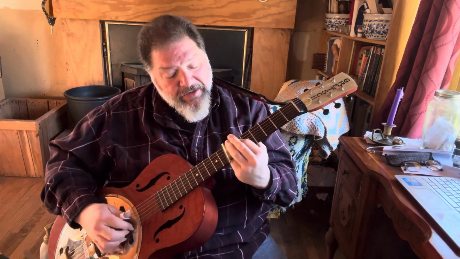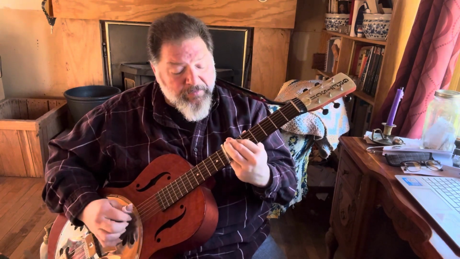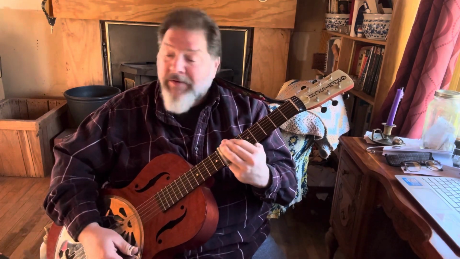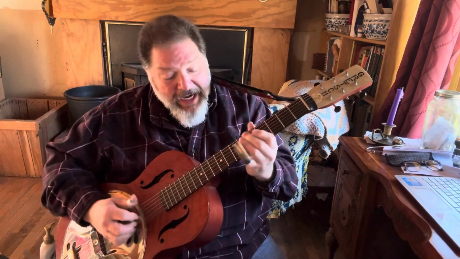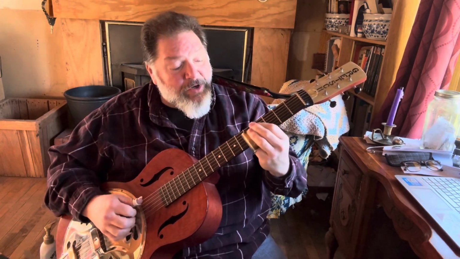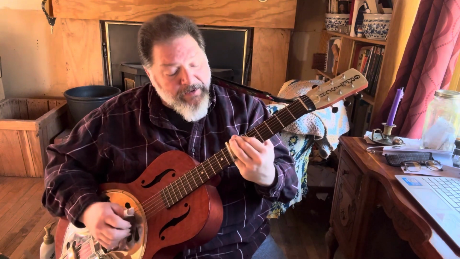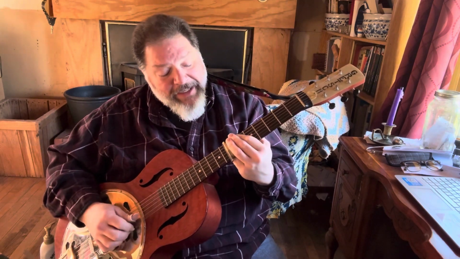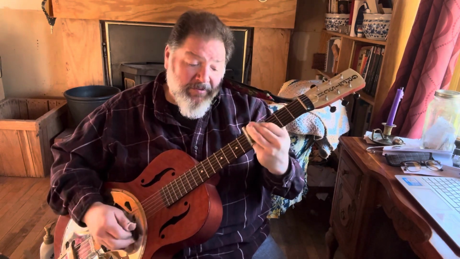Then with the slide, I go to D. So basically, I go all the way up to the 7th fret, all the way across with the slide, strings 1 through 5. And I basically slide up on strings 5, 4, and 3. And then I play strings 1, 2, 3, 4. And then the same thing at the 5th fret where you find C.